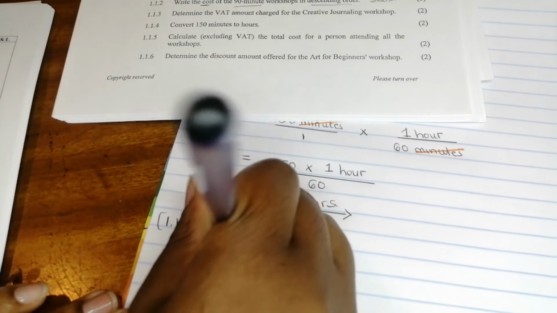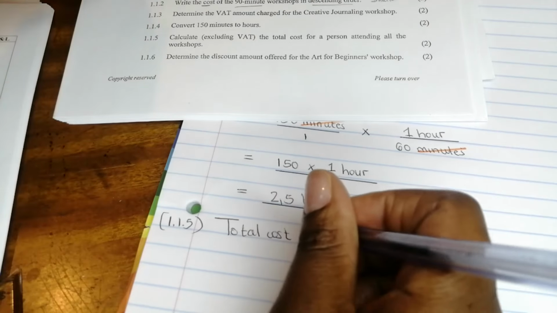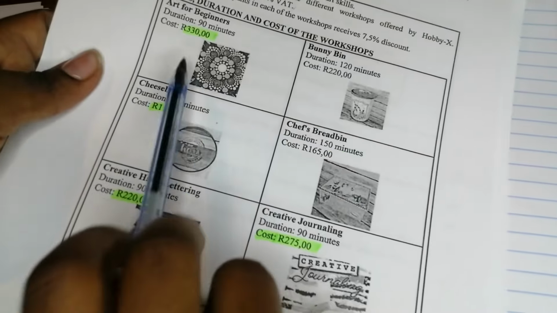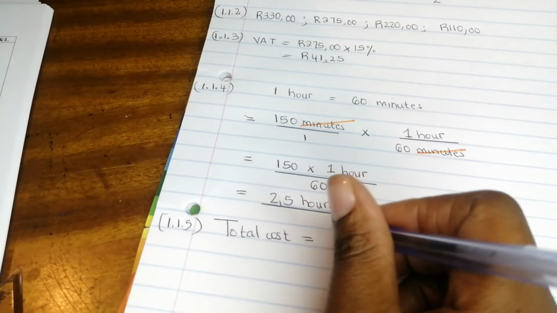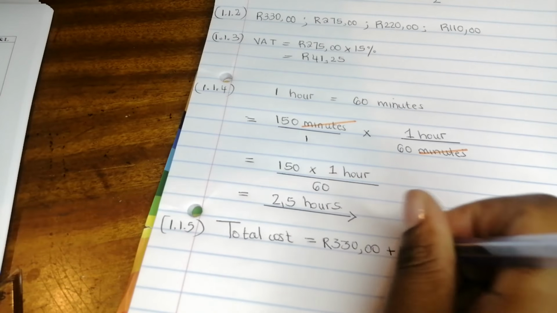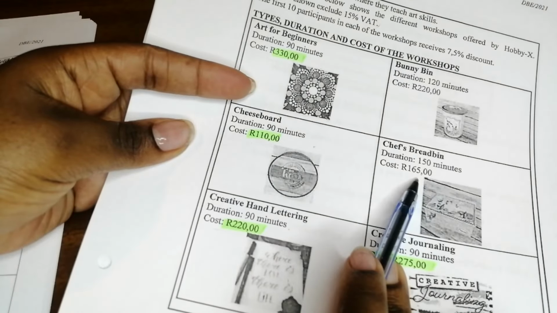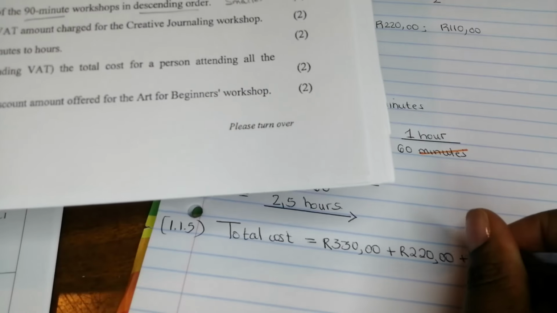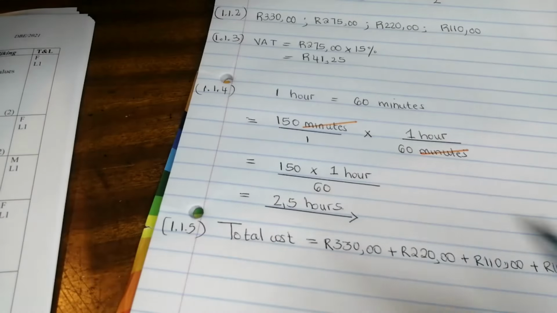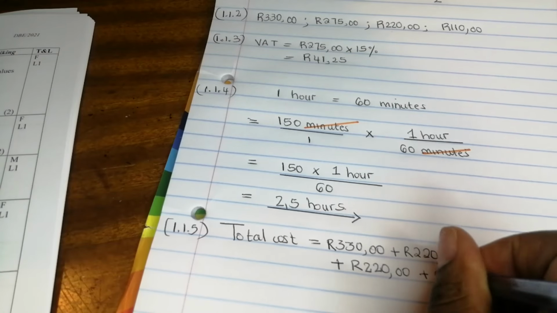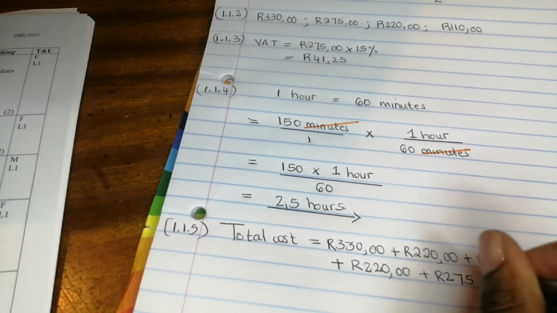Okay. So total cost is equal to, we are simply going to add all our prices, 330 plus 220 plus 110 plus 165 plus 220 plus 275, right?